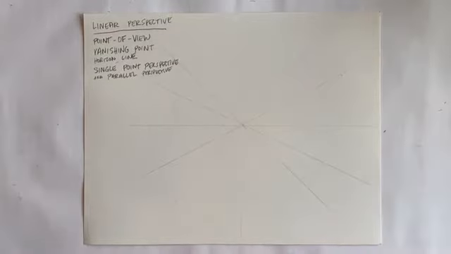And the horizon line represents the eye level of the artist, and again, also the eye level of the viewer of the finished picture, the level from which this image is being seen. So the horizon line is always at eye level. The point of view is always fixed, so eye level doesn't move around in a single drawing.